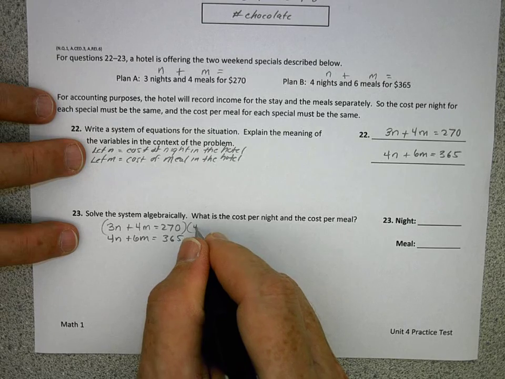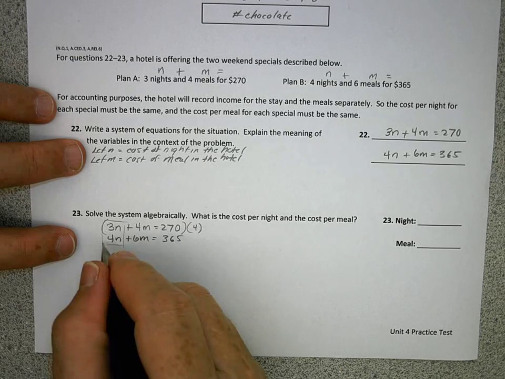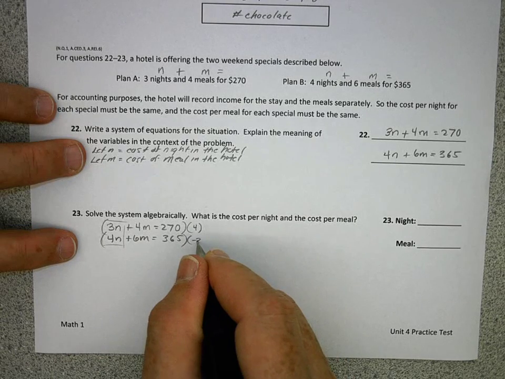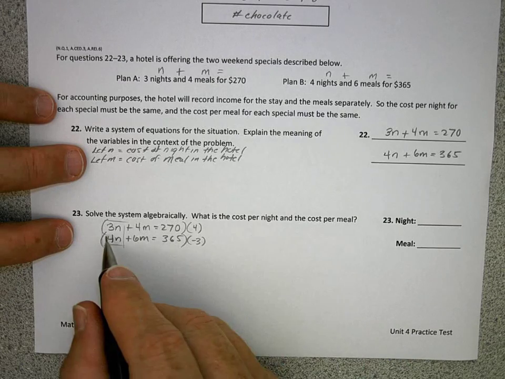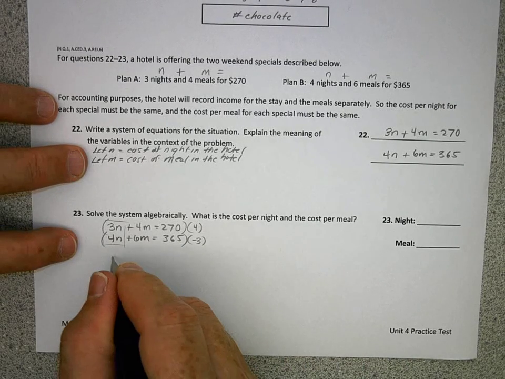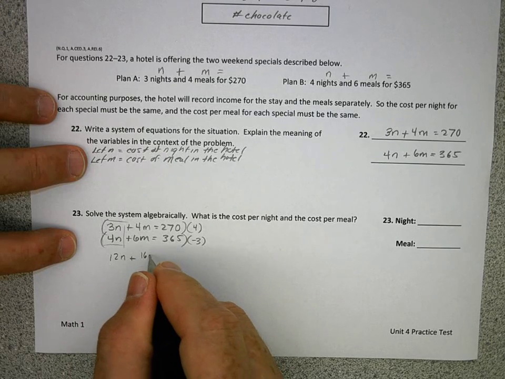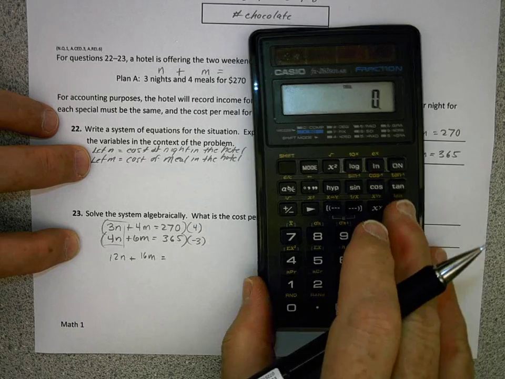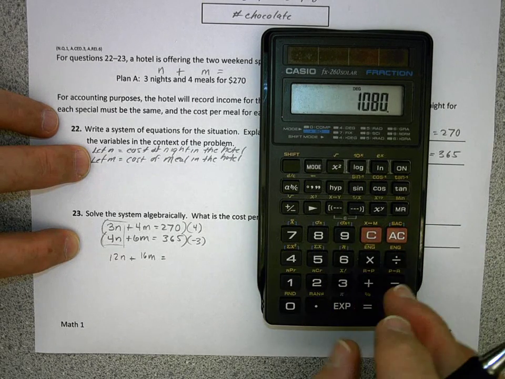I'm going to work on getting rid of these. And the bottom one, because there's both plus, is going to have to be by -3. I could do -4 and +3 as well, just as long as I get a 12 and a -12. So let's multiply through here. 4 times 3 is 12n plus 16m equals, let me get my calculator out for this one, 270 times 4 equals 1080.